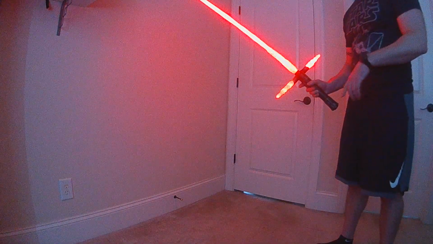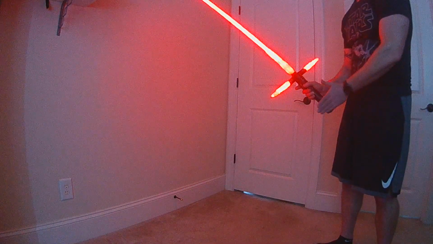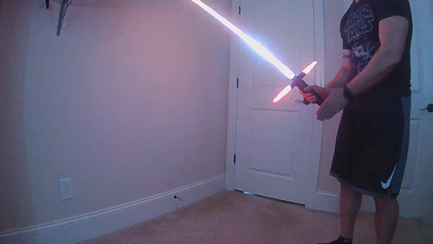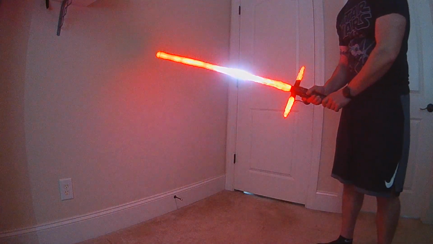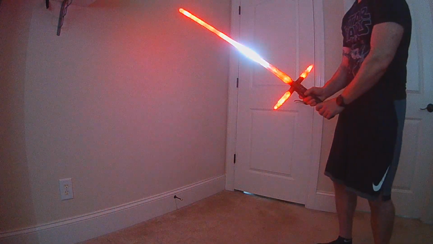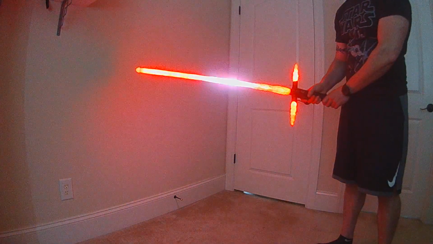And that responsive clash is tied to your responsive lockup. So that clash location will also be your lockup location with localized lockup. And now the lockup will actually respond to the angle of the blade. As you move defensively towards yourself, it slides down, and as you move towards your opponent, it'll move up the blade.